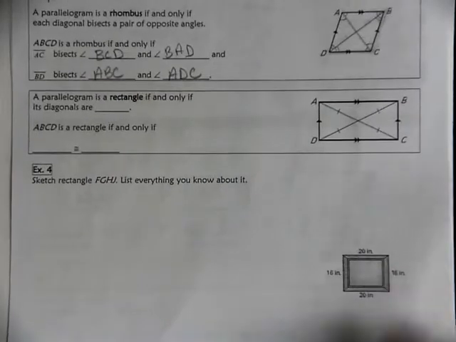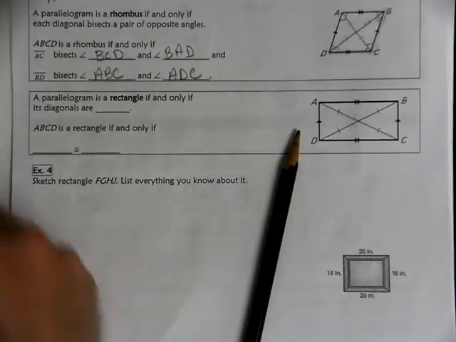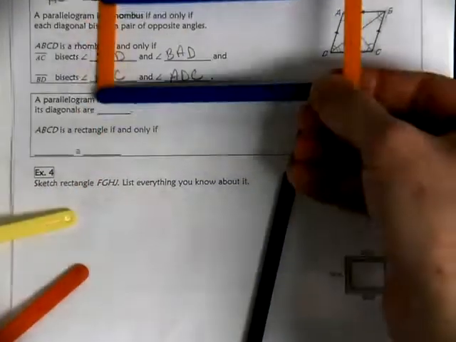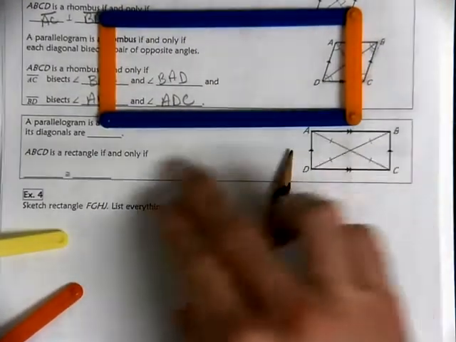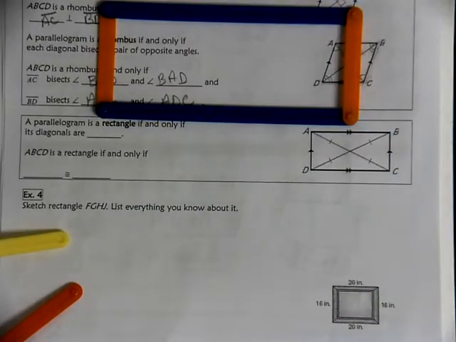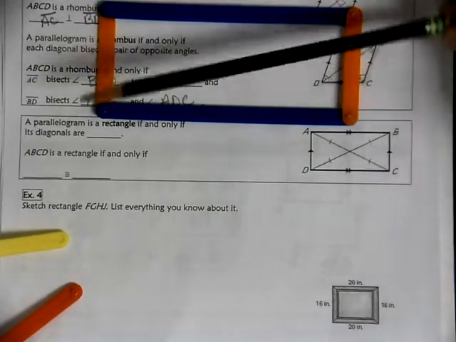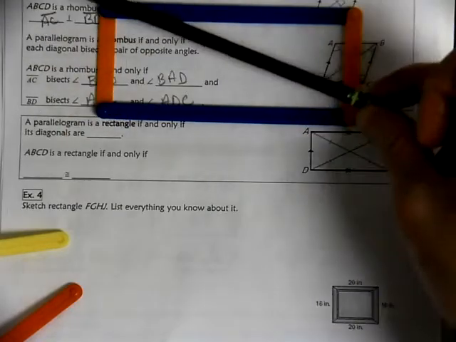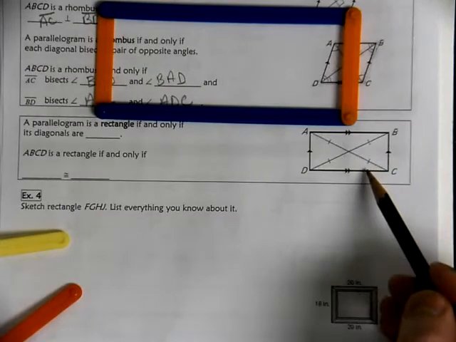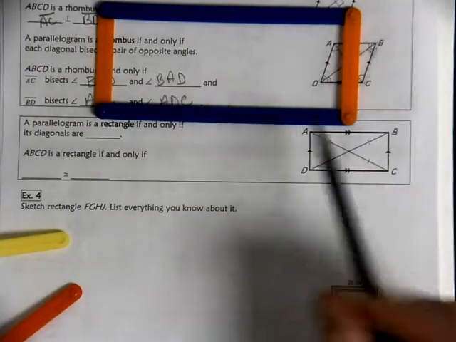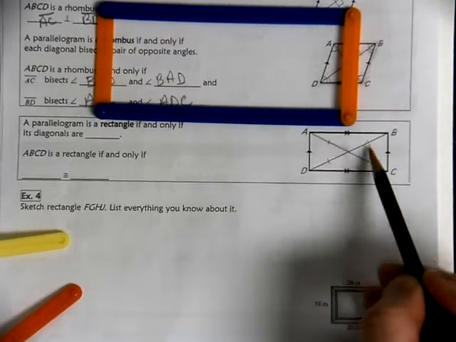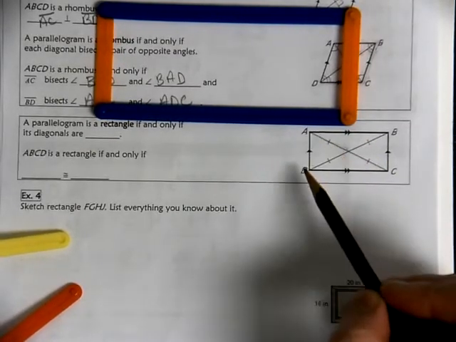Now we have another shape we're going to talk about, a rectangle. That's this guy. In a rectangle, the diagonals are going to be the same length. They're going to bisect each other, but even better than that, they're still the same length. So whatever this half portion is going to be the same all the way around.